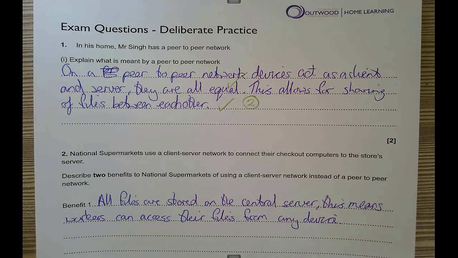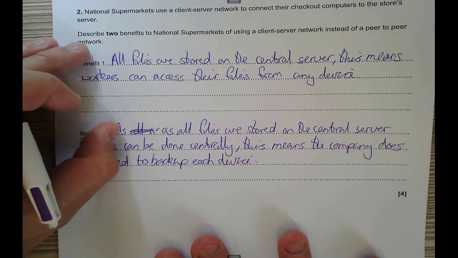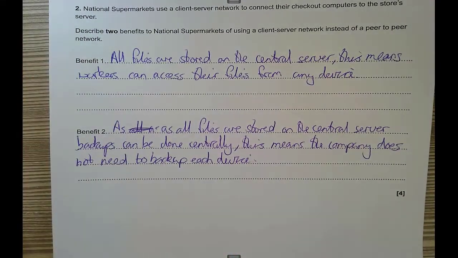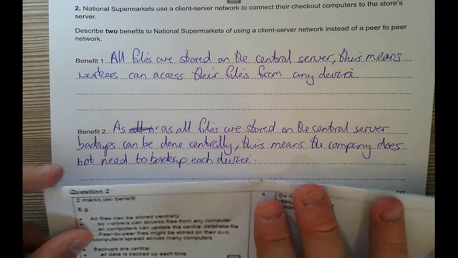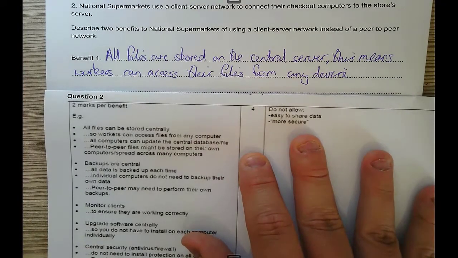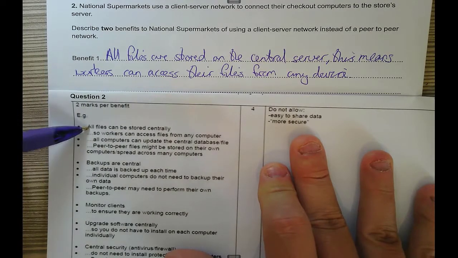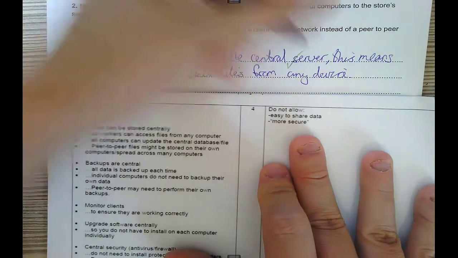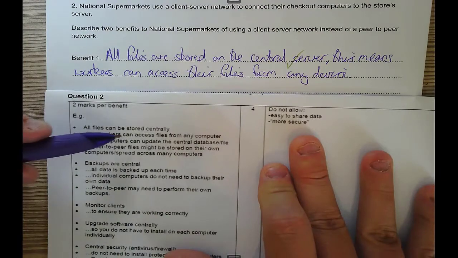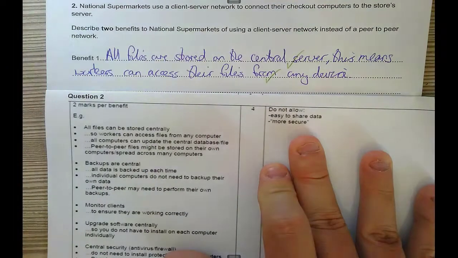Okay, on to question 2 then. So question 2 was 2 benefits of using a client-server network instead of peer-to-peer. So let's start with the first benefit. So I've said all files are stored on the central server. This means workers can access their files from any device. So we've got here all files can be stored centrally, so on the central server. So workers can access files from any computer. So workers can access the files from any device. So that gets me 2 marks.